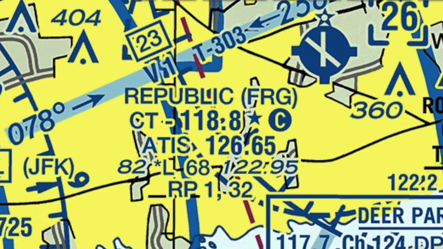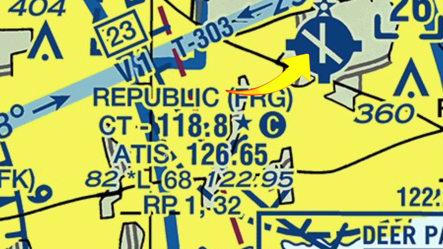And if I pull in a little more, you can see the runway symbol on the sectional chart. At the very top, you'll see runway number 1, and to the right of that, I'm pointing to runway 32. You know this from what you've already learned, so add the 0 and make runway 1 10 degrees and then runway 32 320 degrees. So look at the information block again. RP 1, 32 means that both of these runways have right-hand traffic patterns.